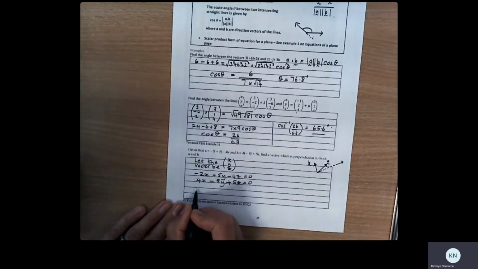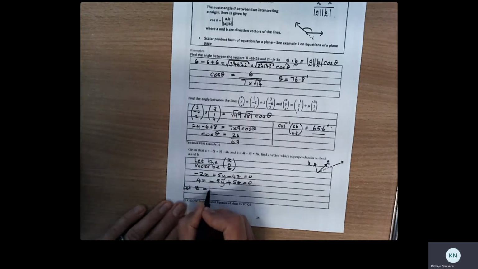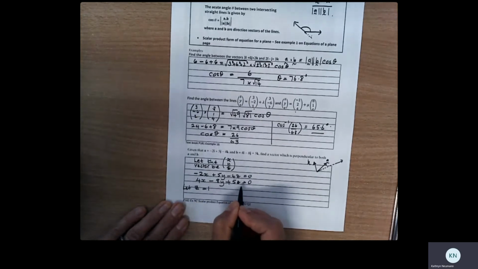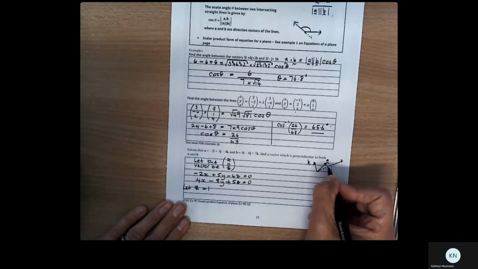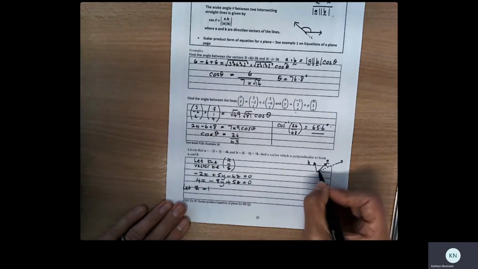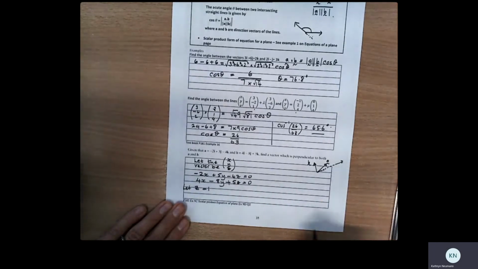And in this case, we're going to fix z equal to 1. So let z equal 1. We could have let z be anything we like. Probably better not to choose 0, but we could let it be anything we like. We could have let y be anything we like, or x be anything we like. So what we're trying to do is fix one of the variables here.